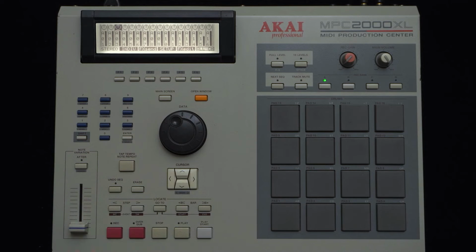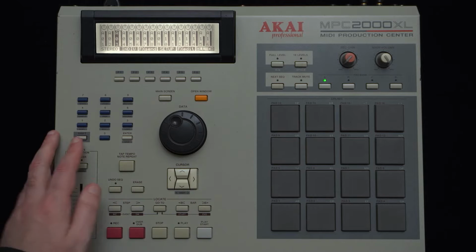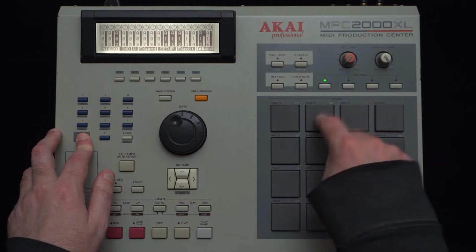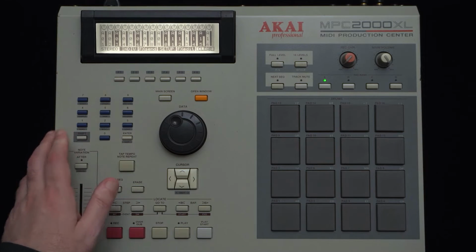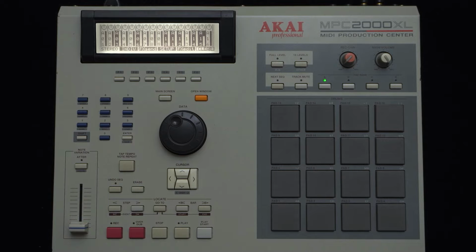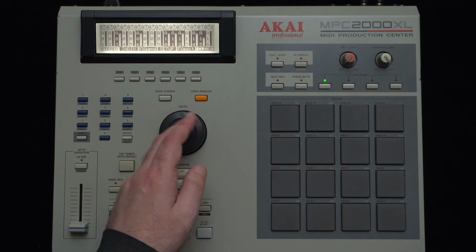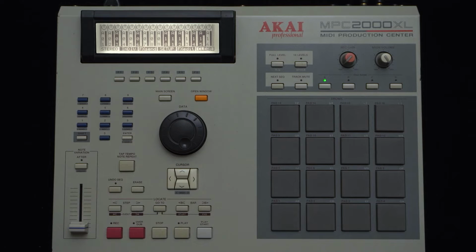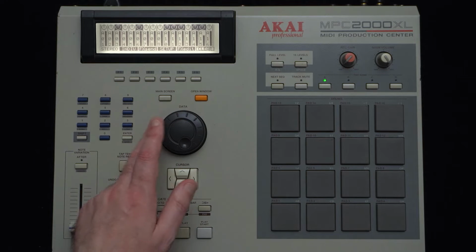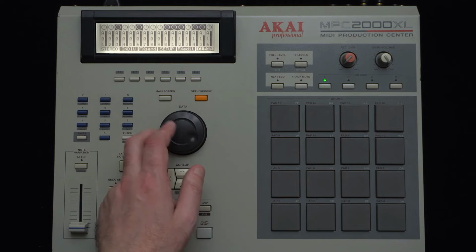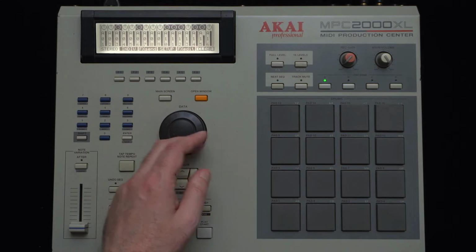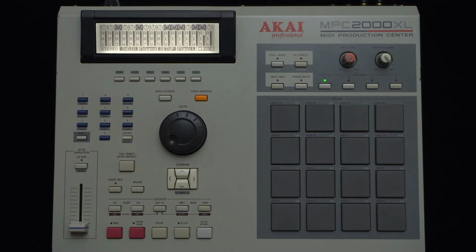To group a specific selection of pads, you can just hold down Shift and tap on multiple pads. Then by rotating your data wheel, you can adjust those particular levels. Or cursor up to adjust those selected pan controls all at the same time. And again, pressing the clear soft key will clear your selection.